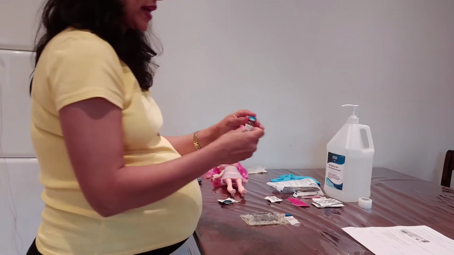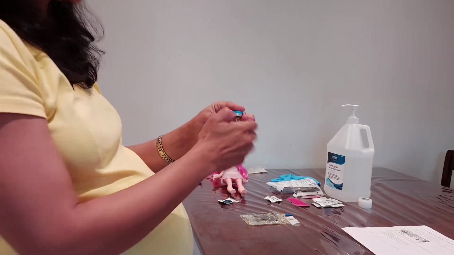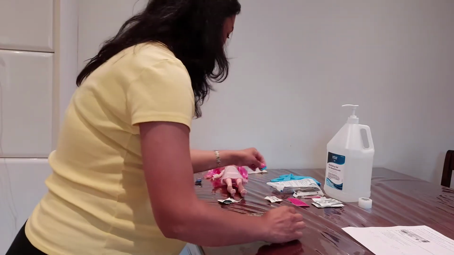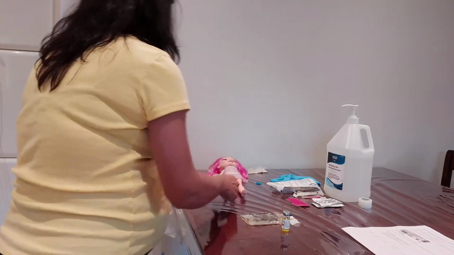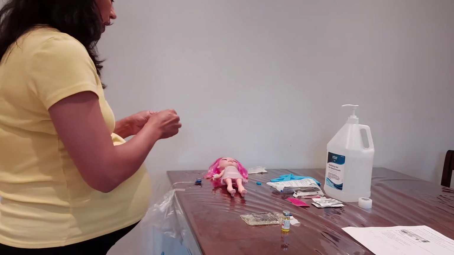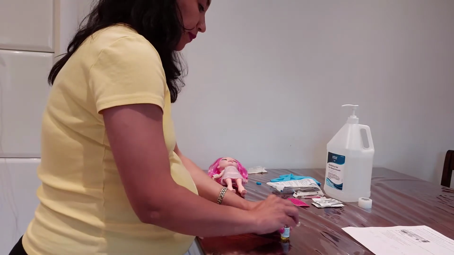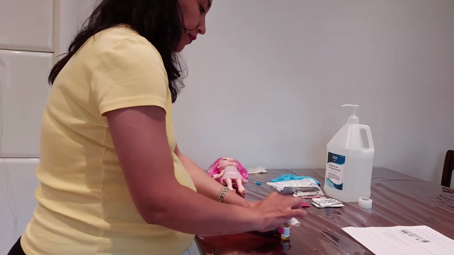Then I will recap the pre-reconstituted medication. I will clean the rubber cap as well. It's clean, but I will clean it as well.